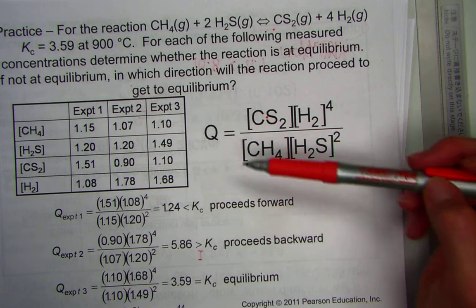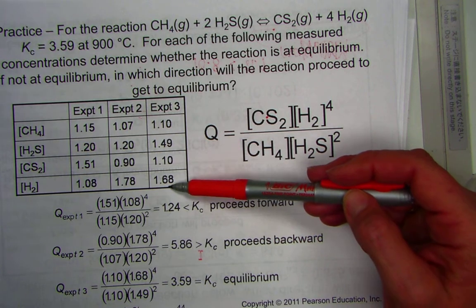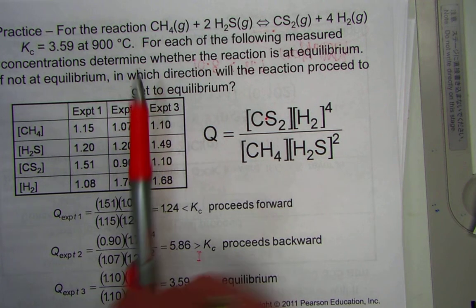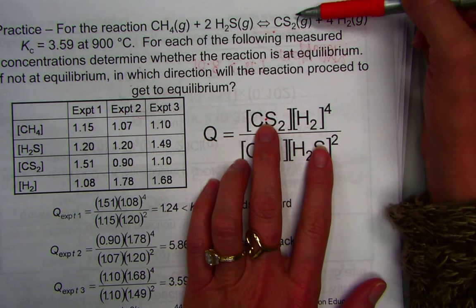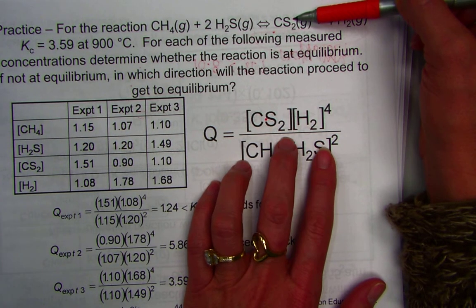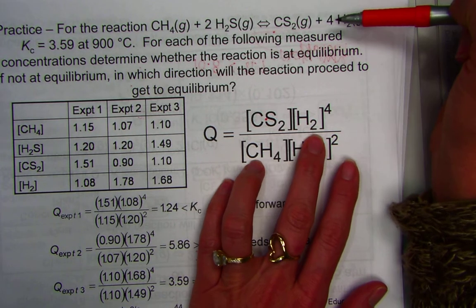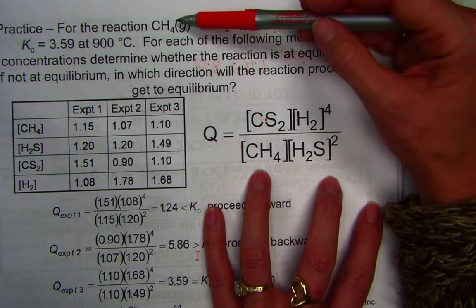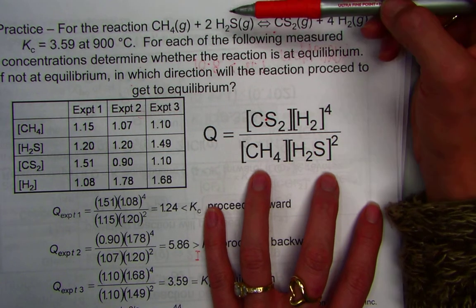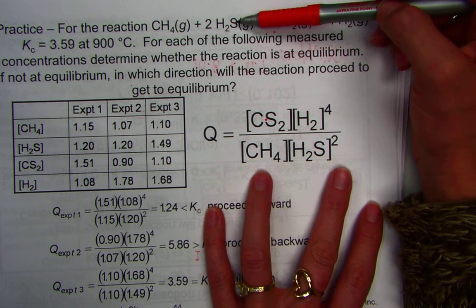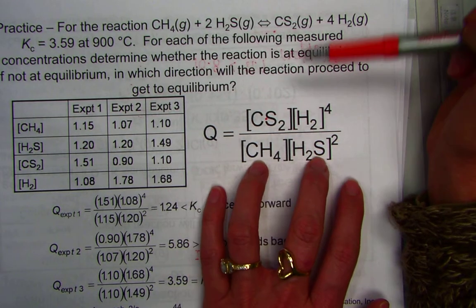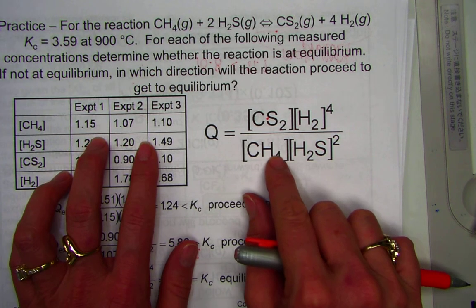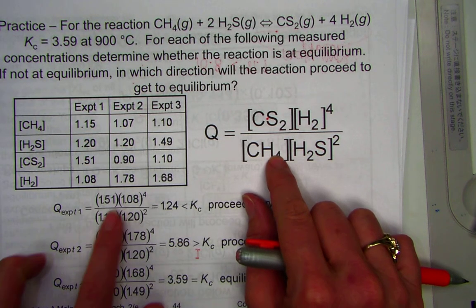We're calculating 3 experiments where the quotient comes from our equation: concentration of CS2 times the concentration of hydrogen raised to the 4th power, set over the concentration of methane to the 1st power, and hydrogen sulfide squared. Products over reactants, coefficients become powers. So all they've done, one at a time, is plug in those values and solve for Q.